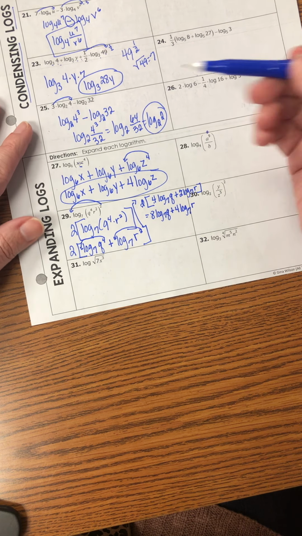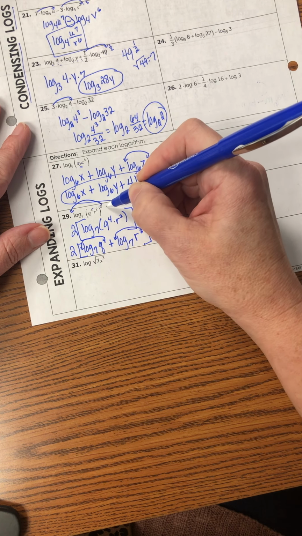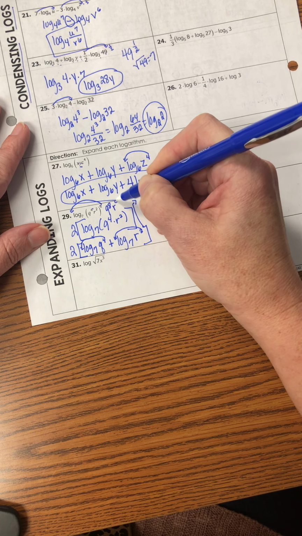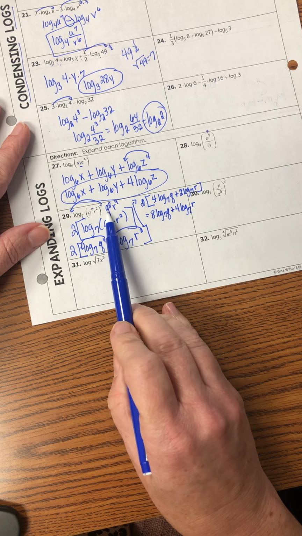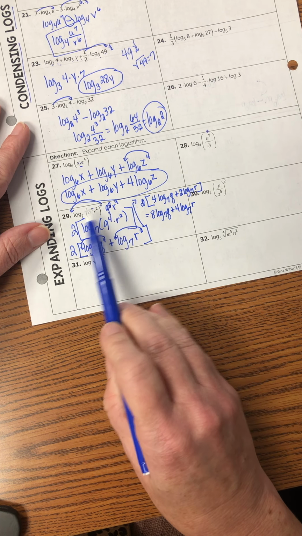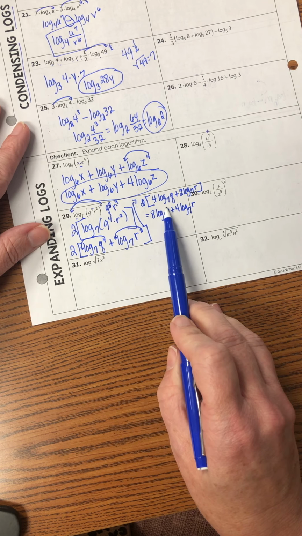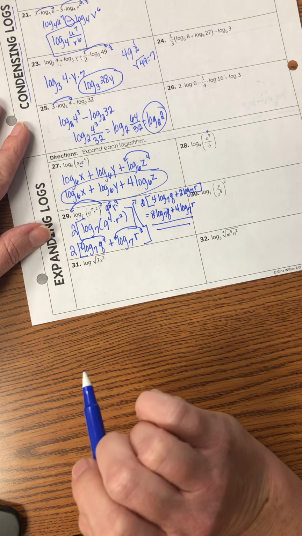Another thing that you could do is you could use power to a power. 4 times 2 gives you q to the 8, and 2 times 2 gives you r to the 4. And then you can just do log base 7 of q to the 8 plus log base 7 of r to the 4. And then you can bring the 8 and the 4 down, and you'll get the exact same answer.